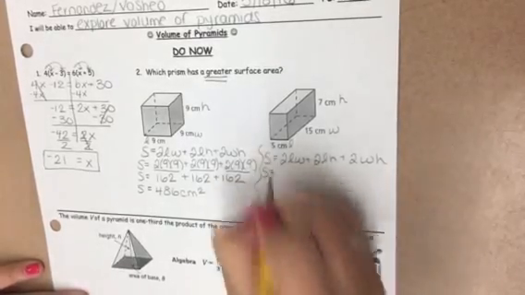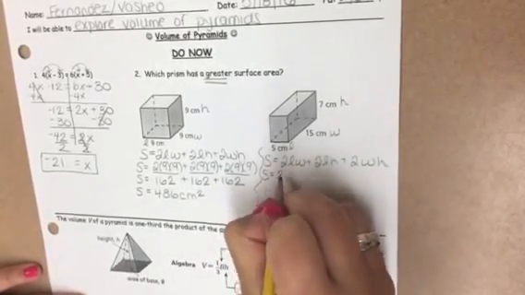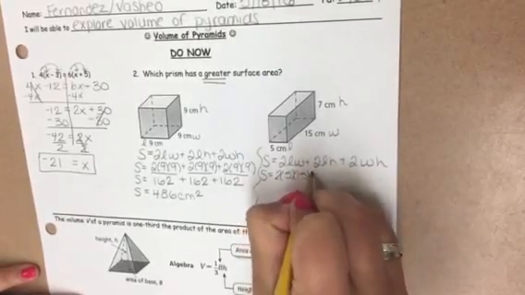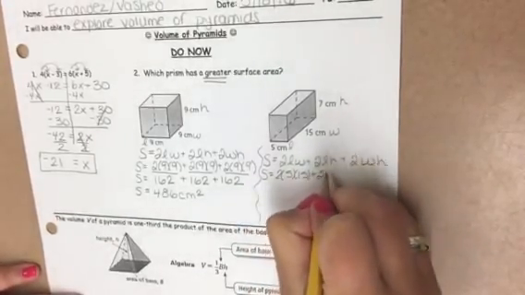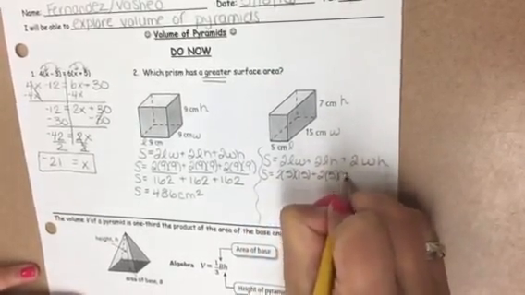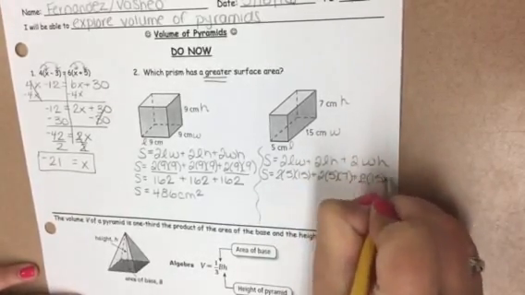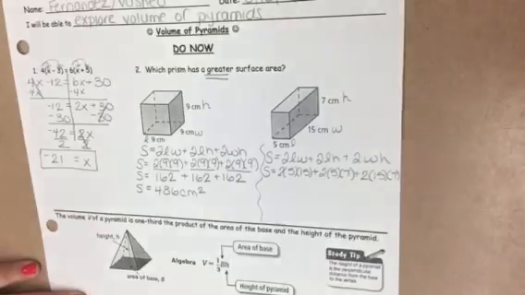So now we substitute. Surface area equals 2 times 5 times 15 plus 2 times 5 times 7 plus 2 times 15 times 7.